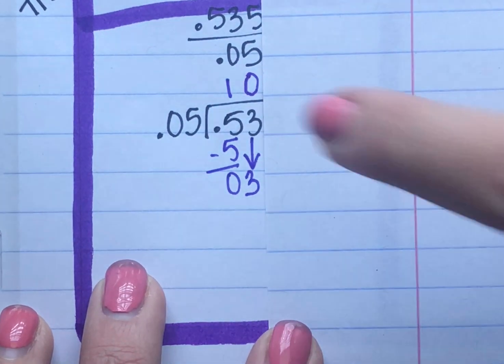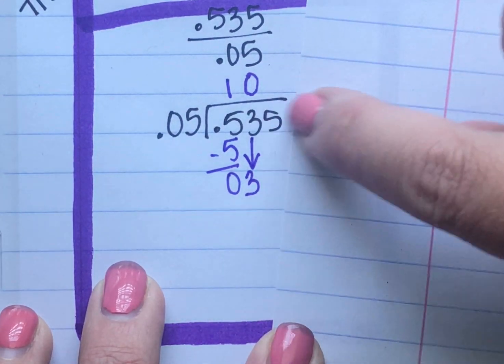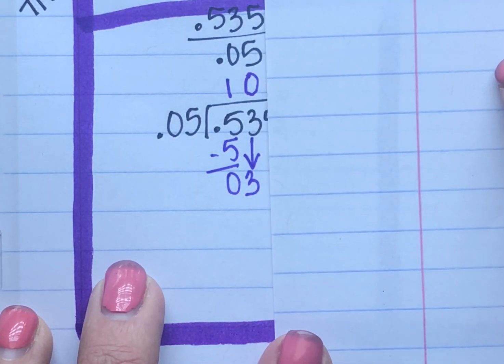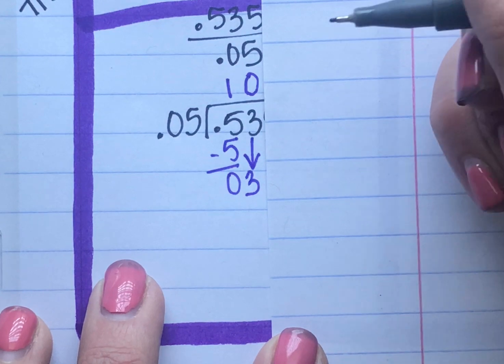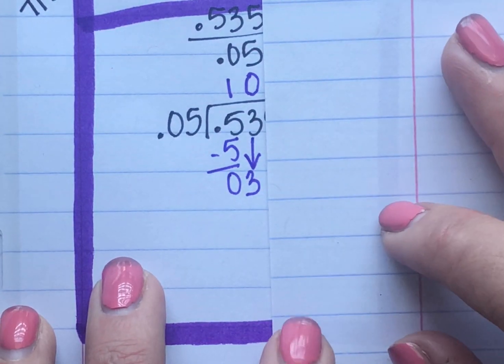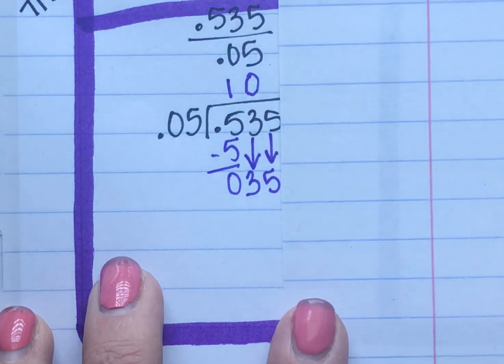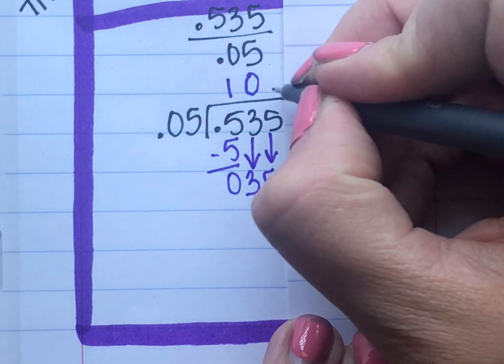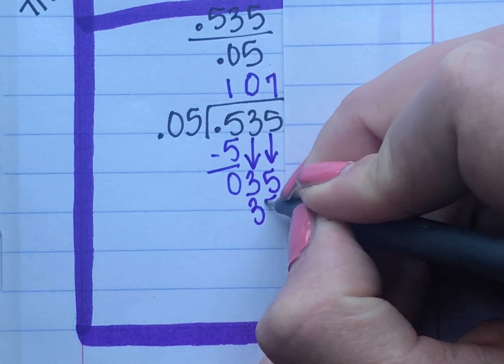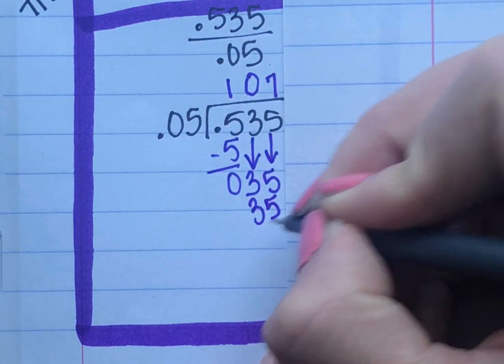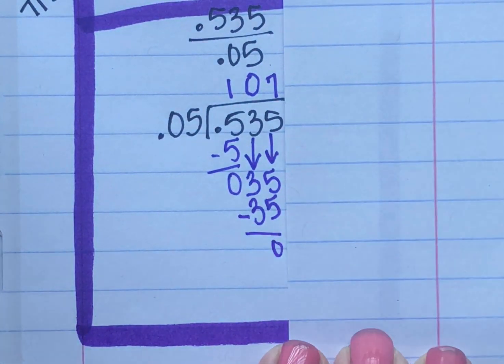Lots of people forget the 0 right here. They just go straight for the next thing. But if we hide and slide, then we know we have to write something right there. So now I can slide and bring down my next piece of information. 5 goes into 35 7 times. I multiply 7 times 5 to get 35, and I subtract.